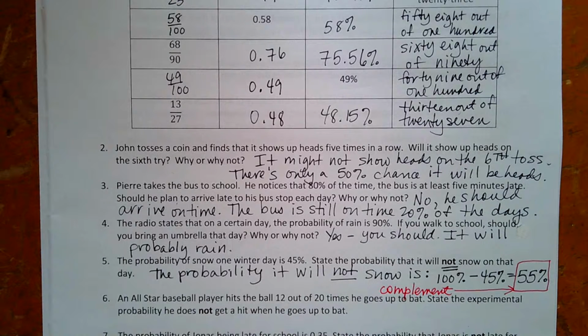An all-star player hits the ball 12 out of 20 times that he goes up to bat. State the experimental probability that he does not get a hit when he goes up to bat.